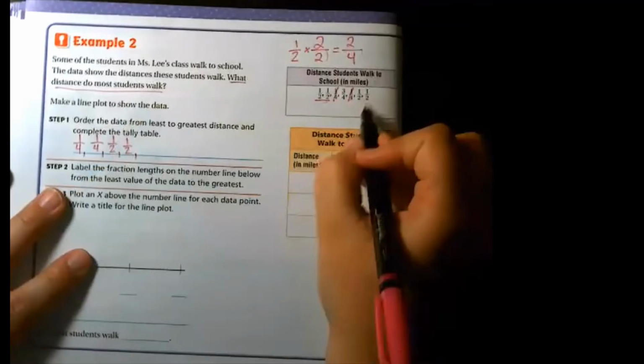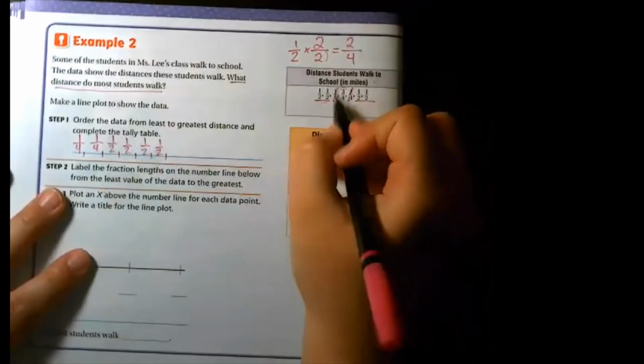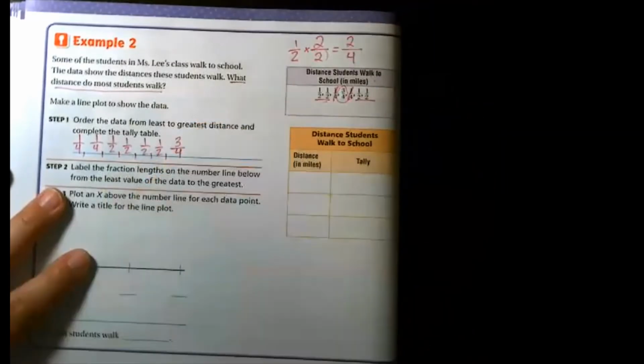I see I have 2 on this side, so I'm going to make sure I put those 2 on first. And then I have 2 over here, so I'm going to add 2 more. And all I'm left with is this 3/4 in the middle there. So I tack it on to the end, because 3/4 is bigger than 2/4.